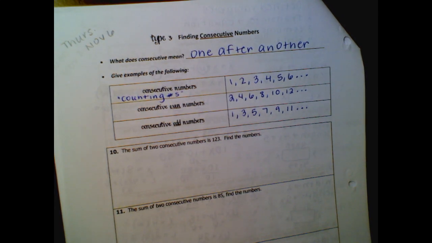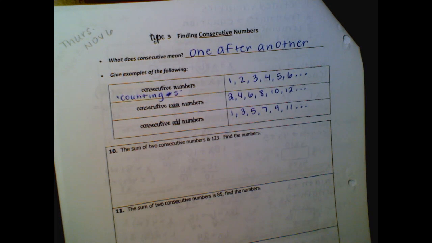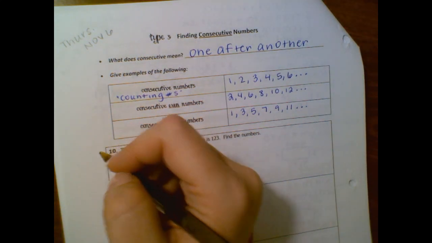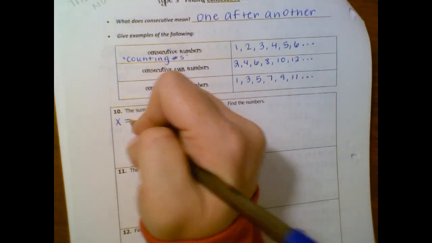All right, looking at number 10, the sum of two consecutive numbers is 123. So we're doing the same setup. We're going to set up our variables. So I'm going to say x is my first number.